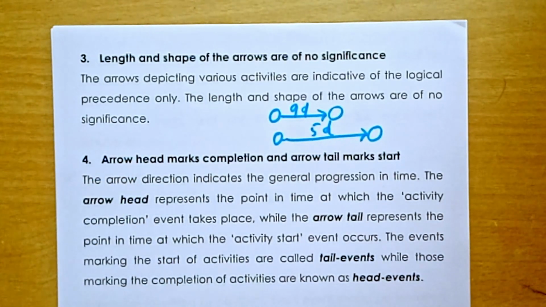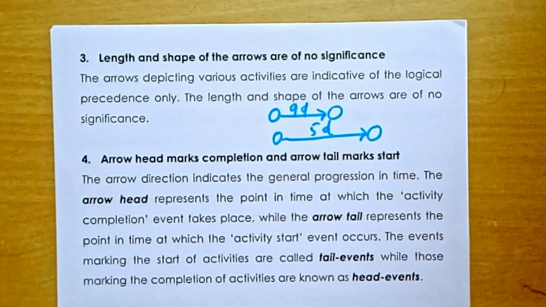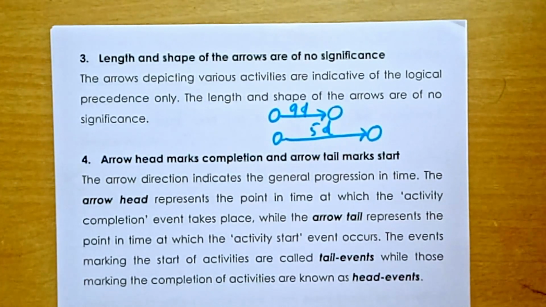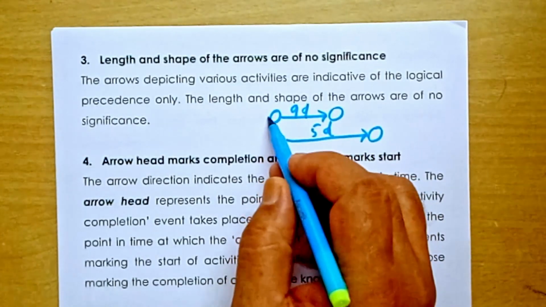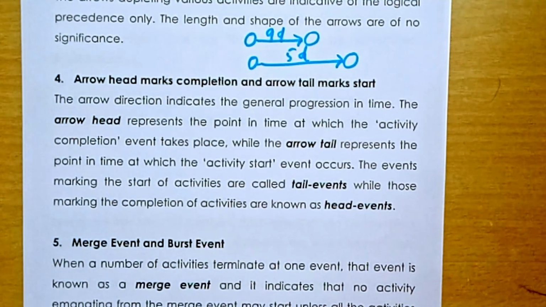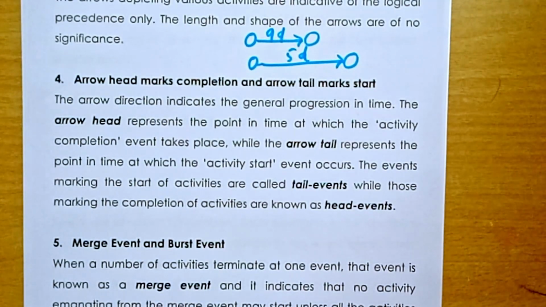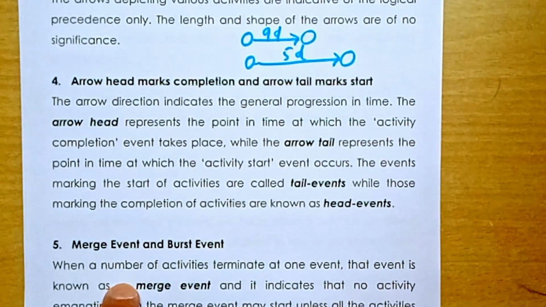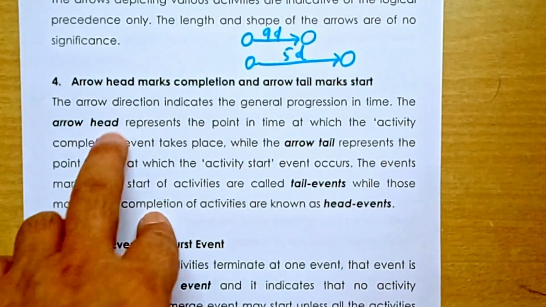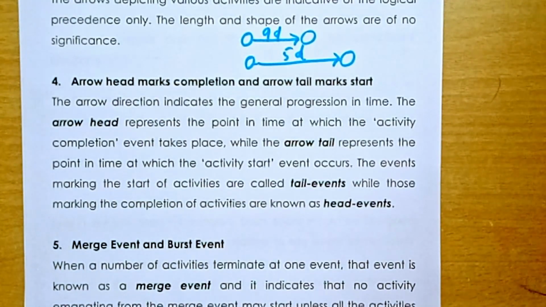Now, rule number 4. Arrowhead marks completion and arrow tail marks start. So this is the start of an activity.